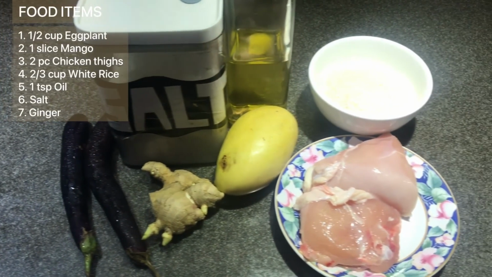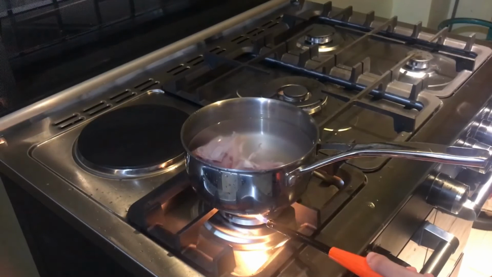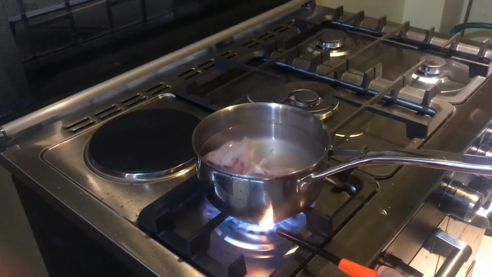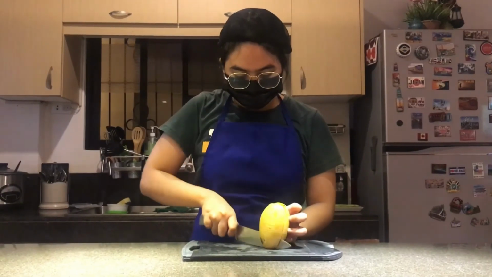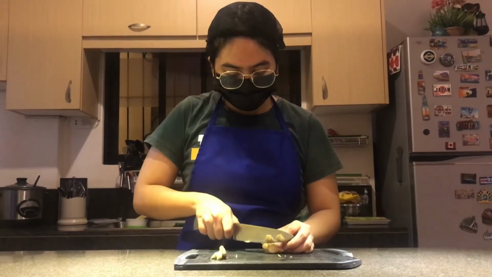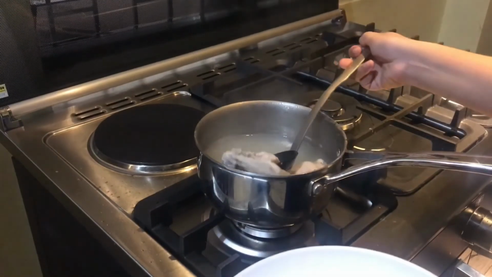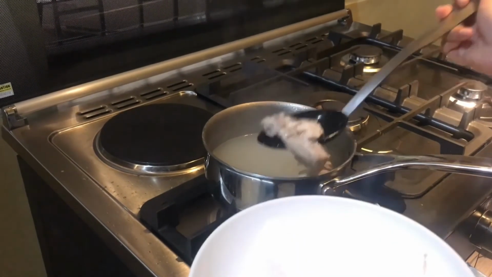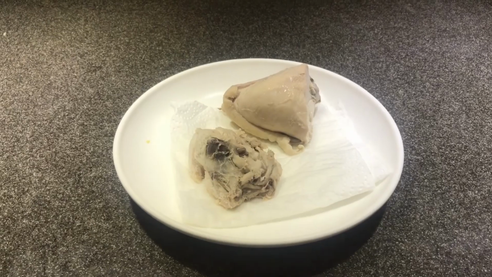Here are the food items that you will use. First step is to boil the chicken thighs. While the chicken is boiling, slice the mango, eggplants, and ginger to the desired size. Once the chicken is cooked, place them in a paper towel and let it cool.